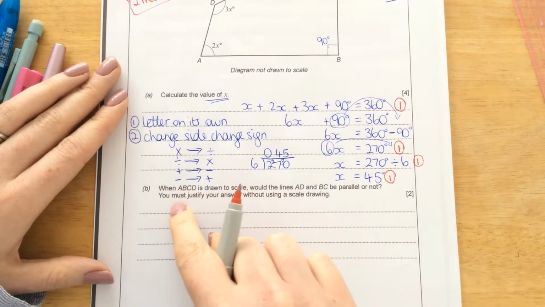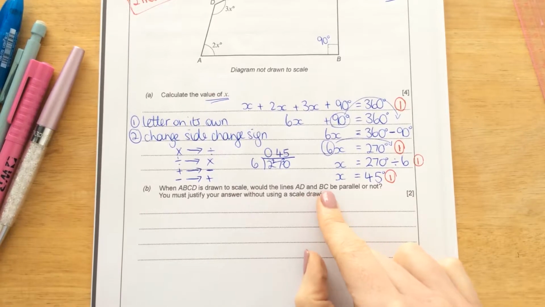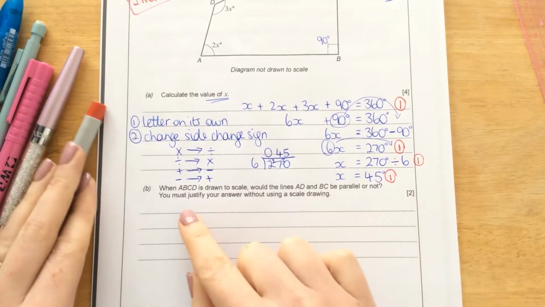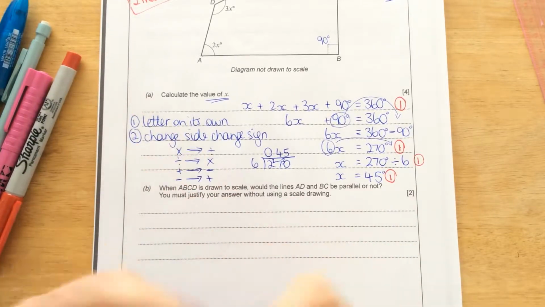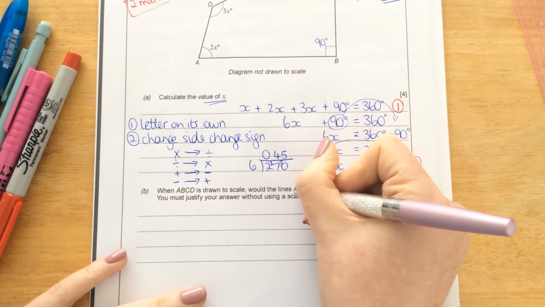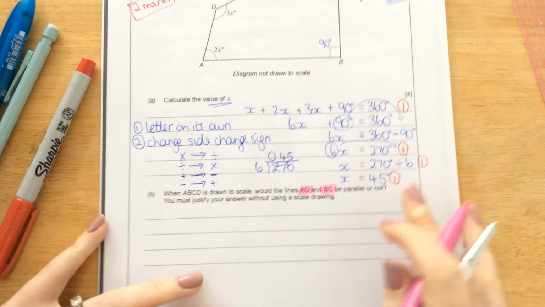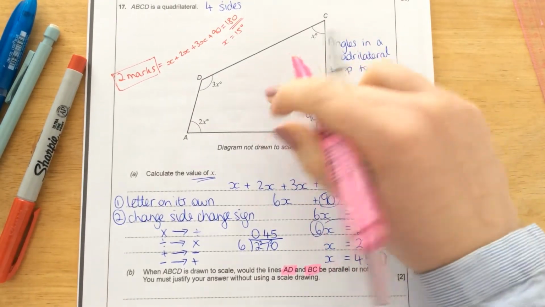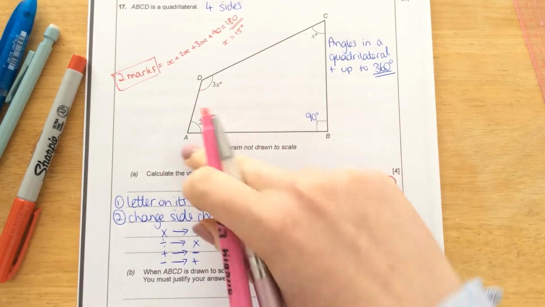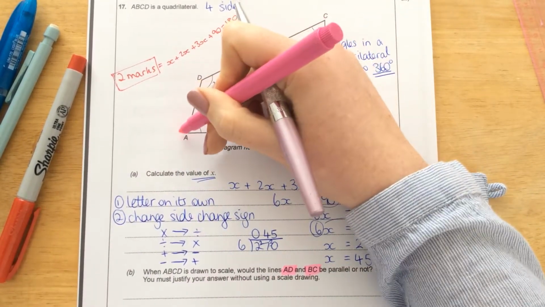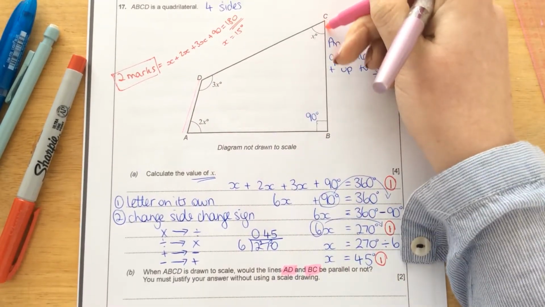Part B. When ABCD is drawn to scale, would the lines AD and BC be parallel or not? You must justify your answer without using a scale drawing. So the line AD and BC. Looking at my diagram, this line AD and BC. That's line BC.